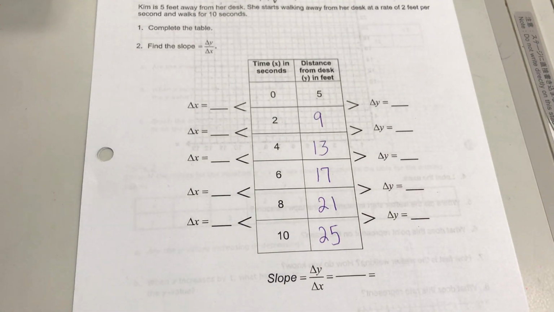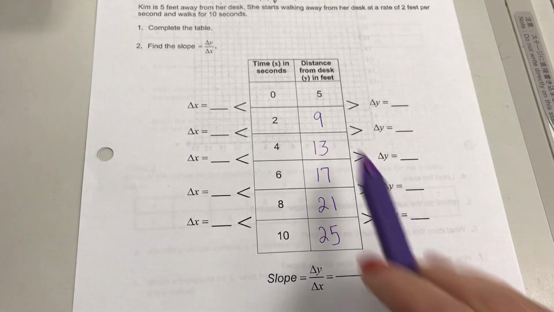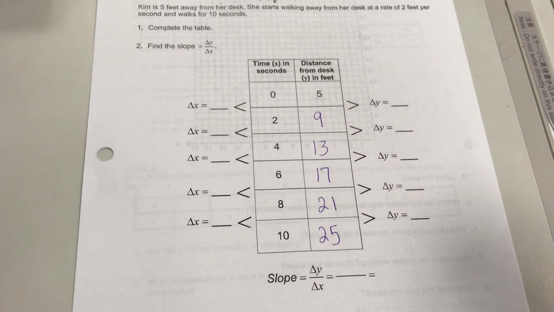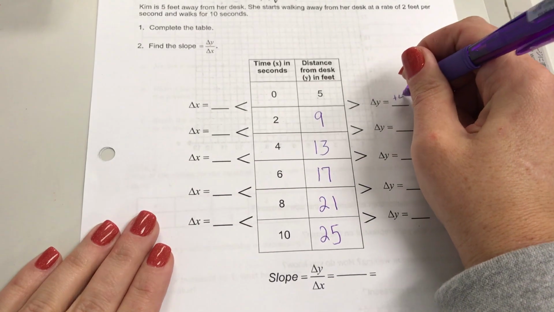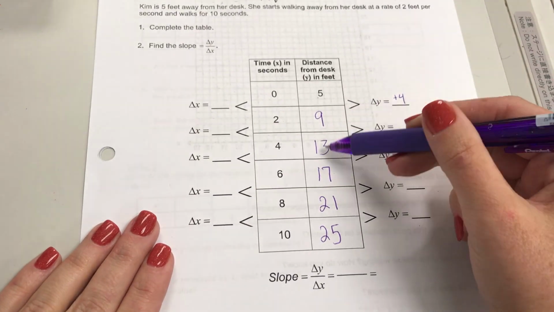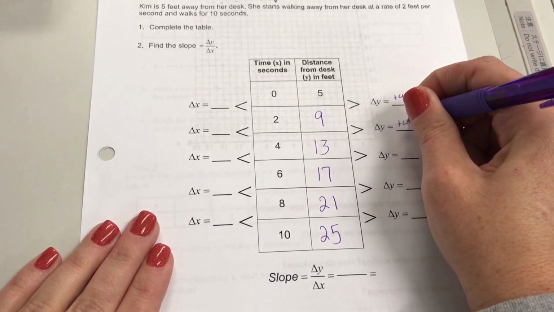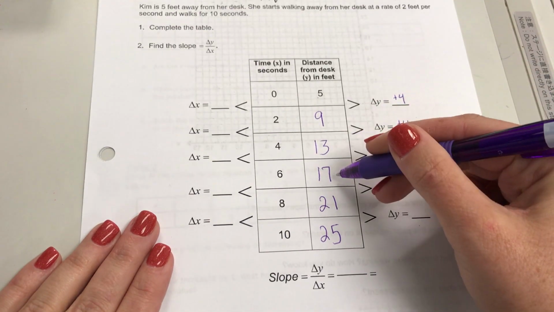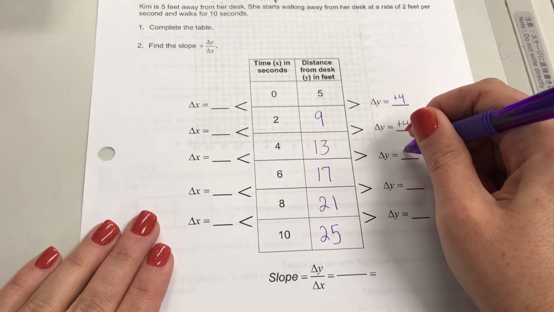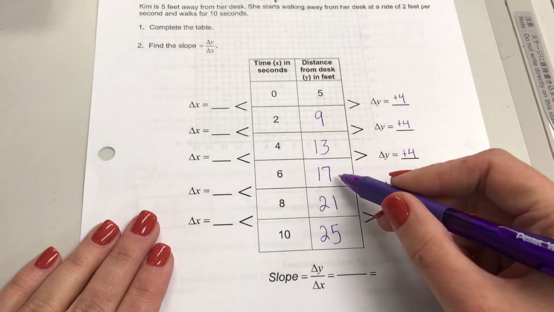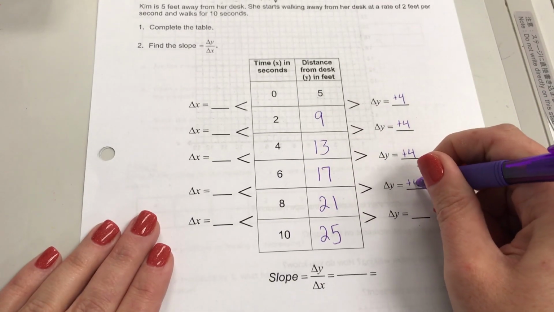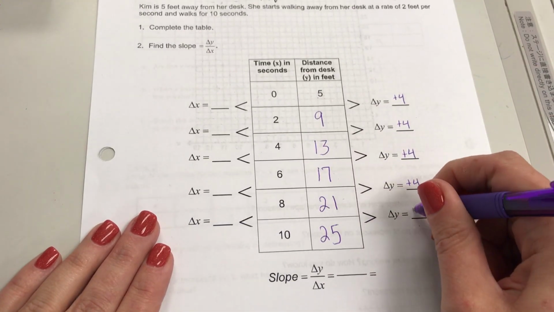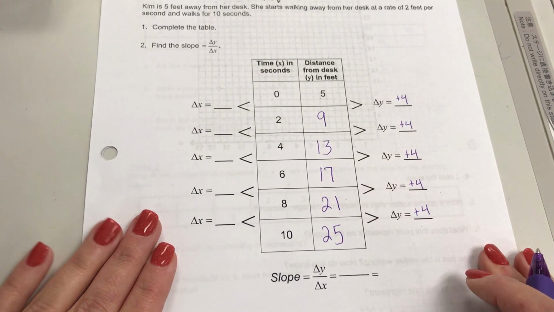All right. So now what we have to do is find the change in y and the change in x, okay? So 5 to 9, what's the difference of 5 and 9? It's plus 4. And 9 to 13 is plus 4. 13 to 17 is plus 4. 17 to 21 is plus 4. And 21 to 25 is plus 4.